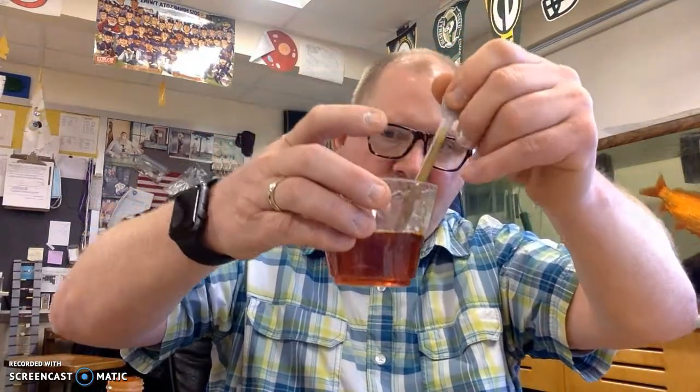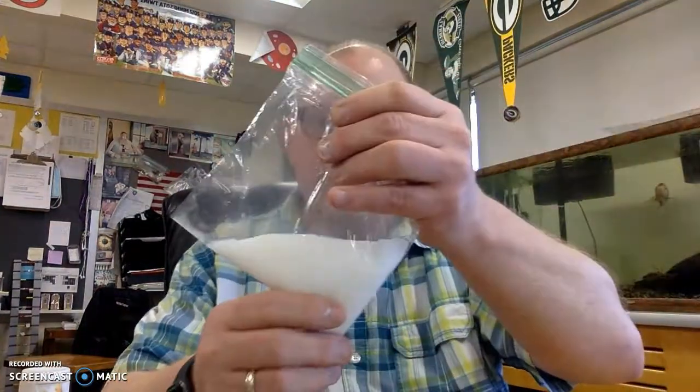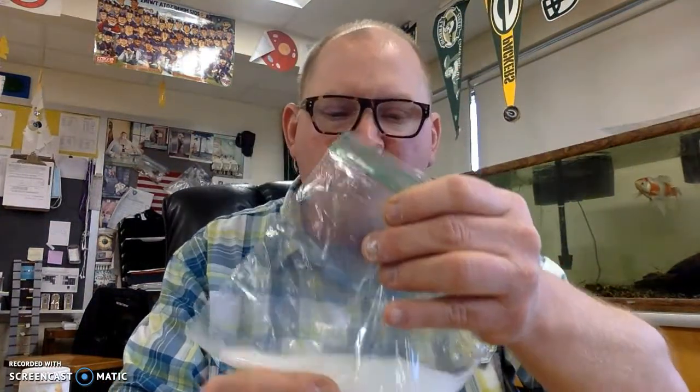Kind of mix that up. There, we got a nice little mixture of iodine in there. Got it all mixed up. And so what we've got now is iodine in a cup, and a baggie that's got some starch in it. And one of the things you need to know about starch is that if iodine and starch come together, there'll be a reaction that happens.